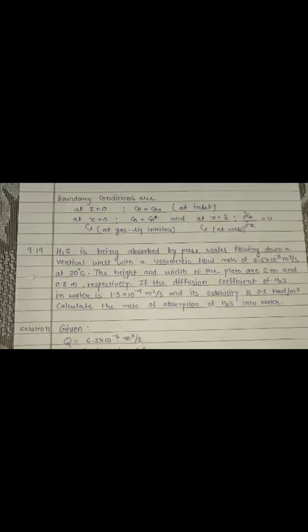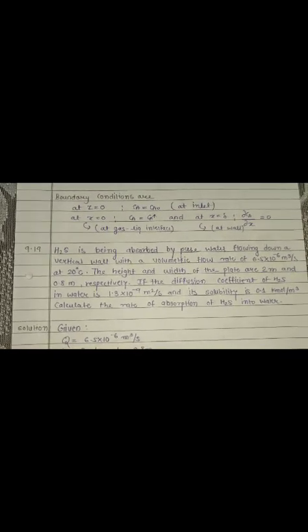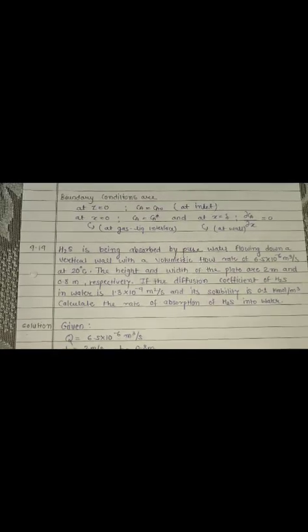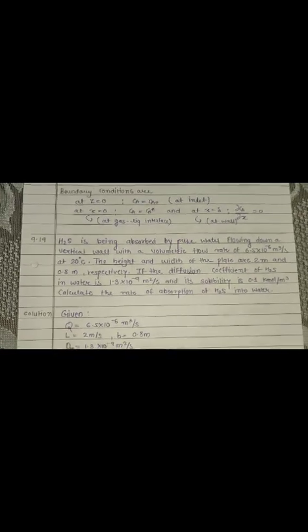Once the film thickness is obtained, we will calculate the average velocity of the liquid film, and then from this average velocity we will determine the contact time, which represents how long the liquid is exposed to the gas.